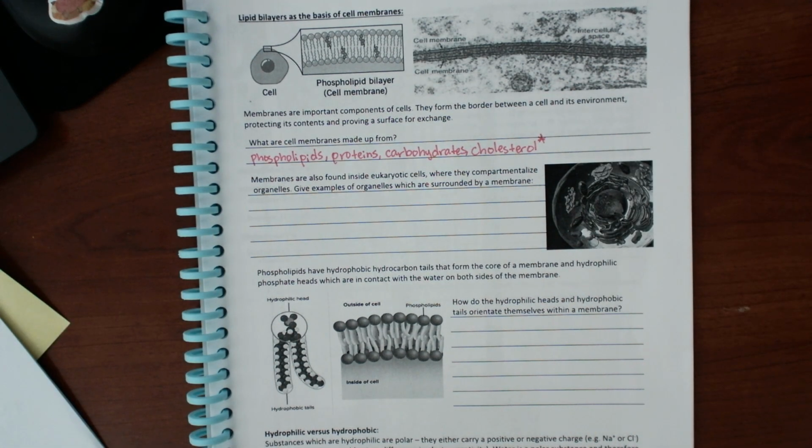And so membranes are also found inside of eukaryotic cells, and so when they compartmentalize your organelles, give examples of organelles where they're surrounded by a membrane.